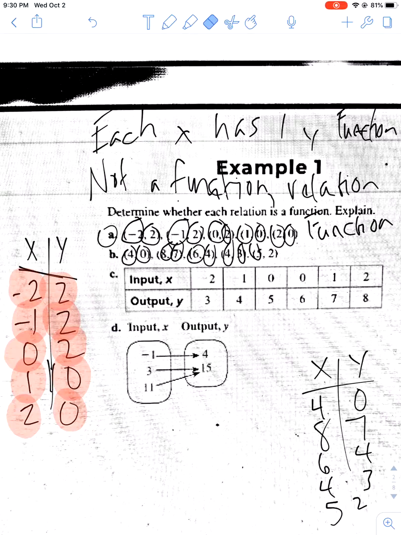But there's a thing where we have to get rid of repeats. So I have to get rid of this 4 here, and I have to write it here because I've already got a 4. And this 4 goes to 3. So that's a problem. Because if I look, this x has two y's. So that makes this a relation.